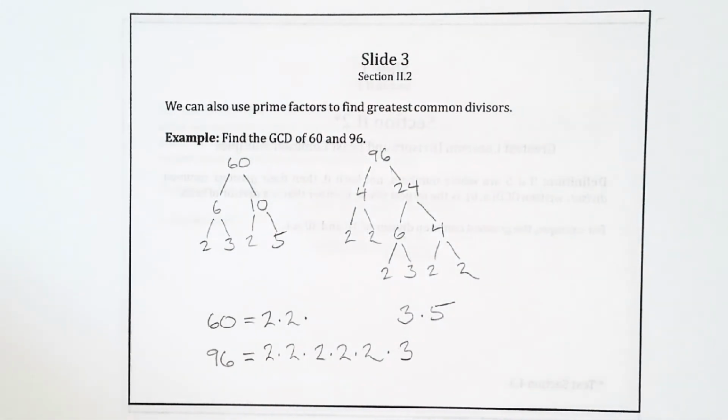So if a number goes into both 60 and 96, then its prime factorization has to be seen in both 60 and 96.